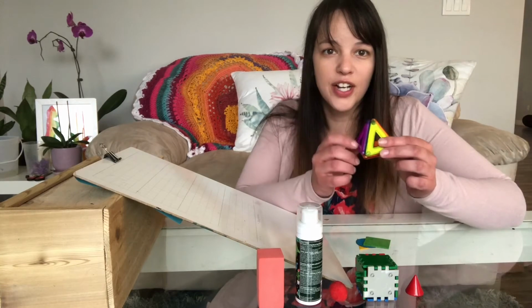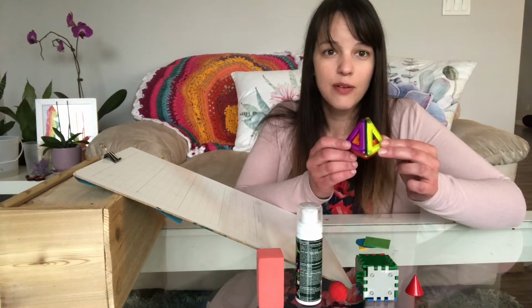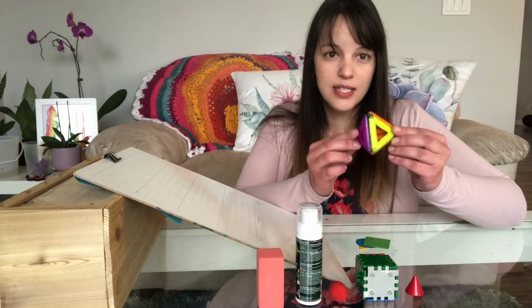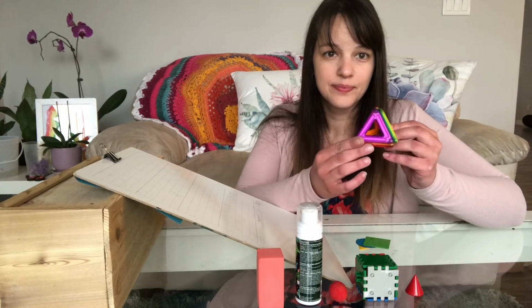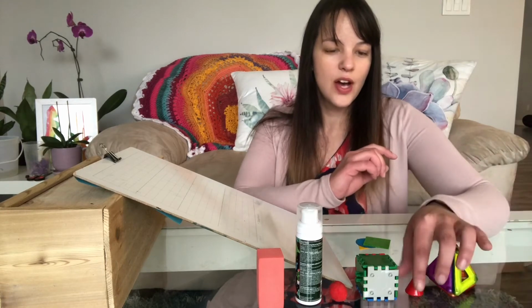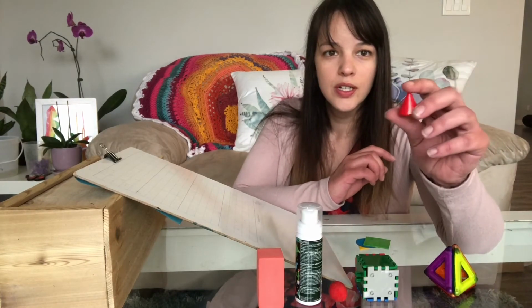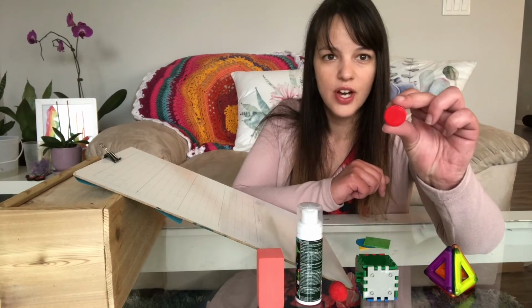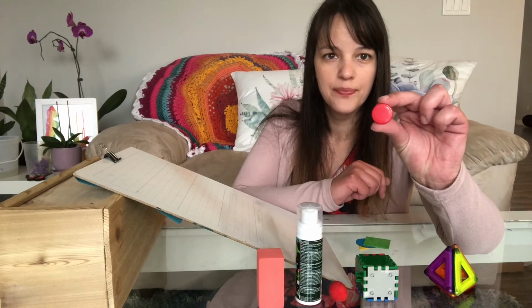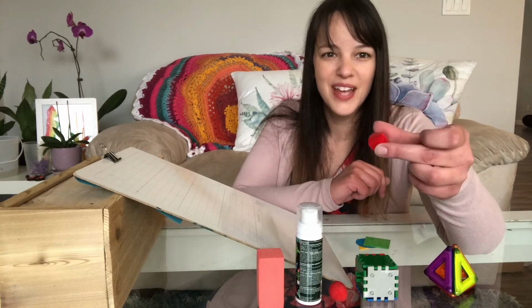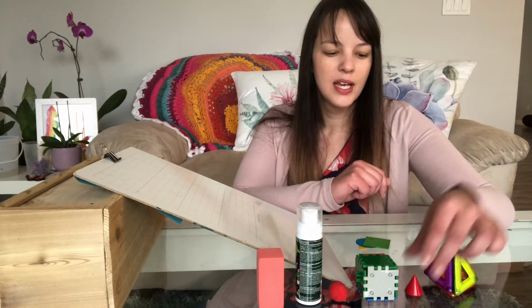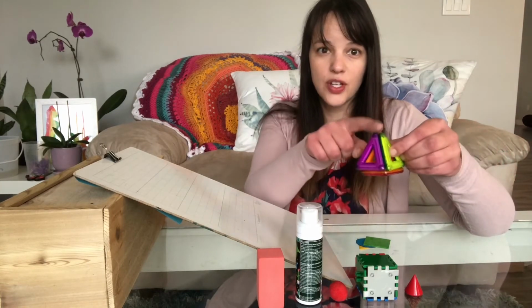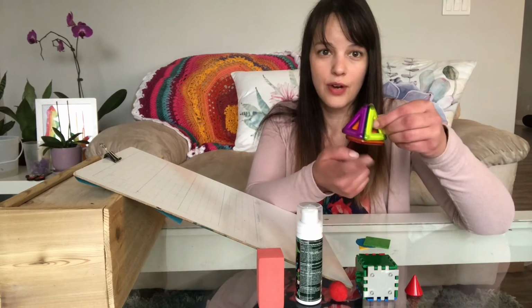So I went on an object hunt around my house and I found, with our magnet toys, a pyramid. I also found a cone on my 3D shape hunt. And I know it's a cone because I've got this shape on the bottom, a circle, and a point on the top. My pyramid was made of triangles and had points on the top and around the base.